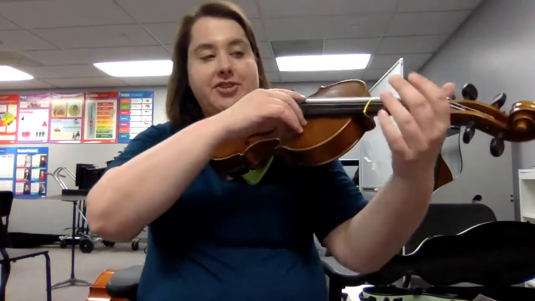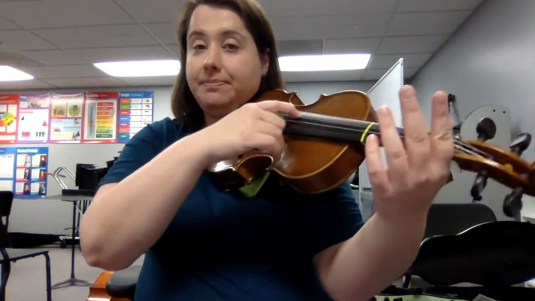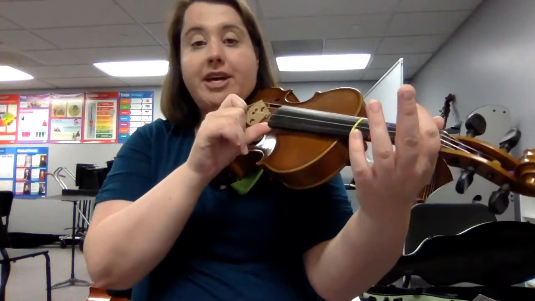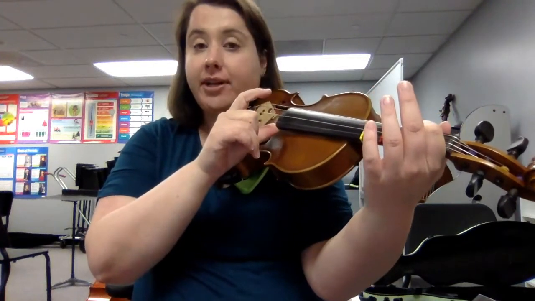And the notes always follow the musical alphabet. Remember, the letters of the musical alphabet are A, B, C, D, E, F, and G. So on our D string, if this note is D, when I put down my first finger, the sound gets a little higher. We go forward in the alphabet.